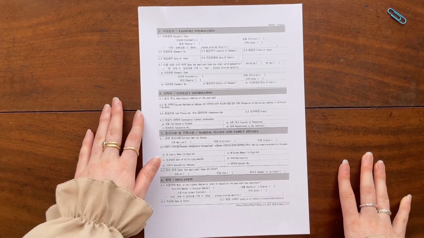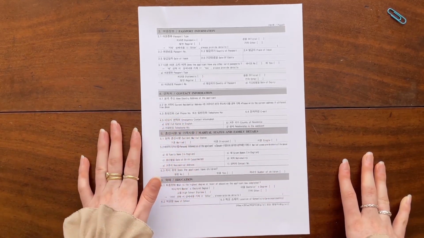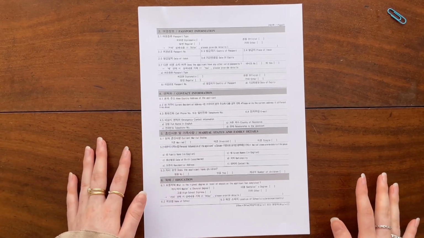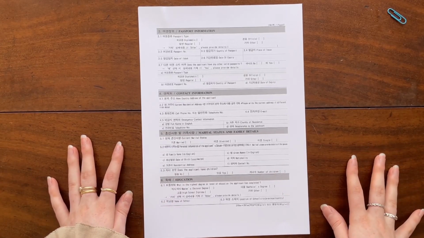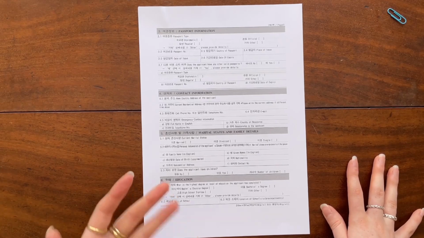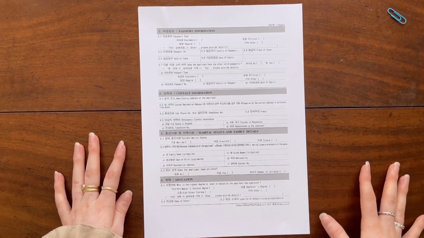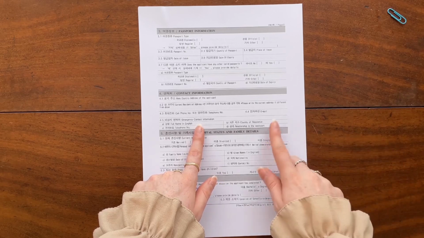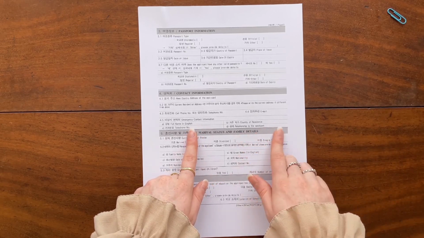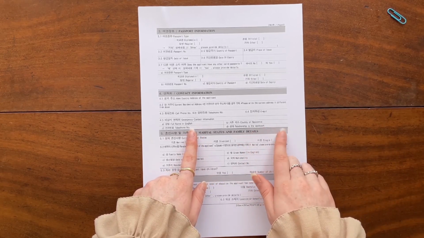Okay, then you have emergency contact information. This is like your first point of contact when you're in Korea. Like for me, it's my mum. She is my emergency contact. So put their full name, country of residence, phone number, and then the relationship. For me, it was mother. So that's what you put there.